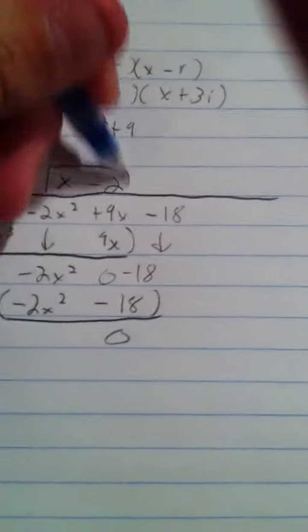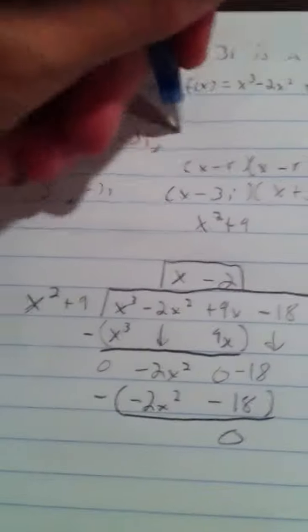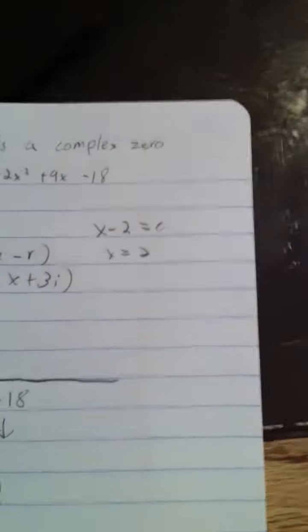You put parentheses and you subtract that, and it cancels out. And what's left is x minus 2, which is the last factor. So our last zero is 2, because when you set x minus 2 to 0, x equals 2, as you see there. Alright, so we have that part done.